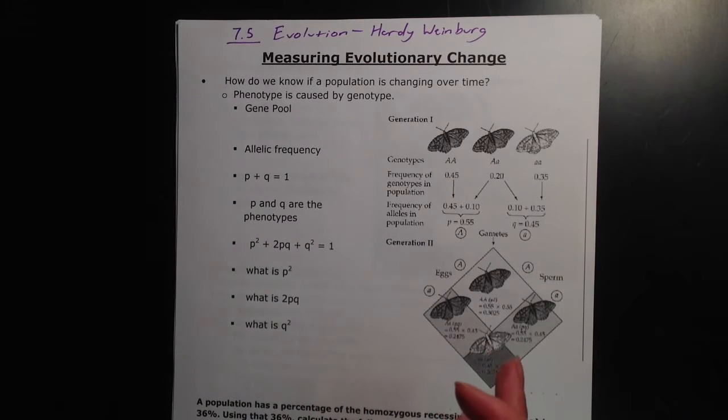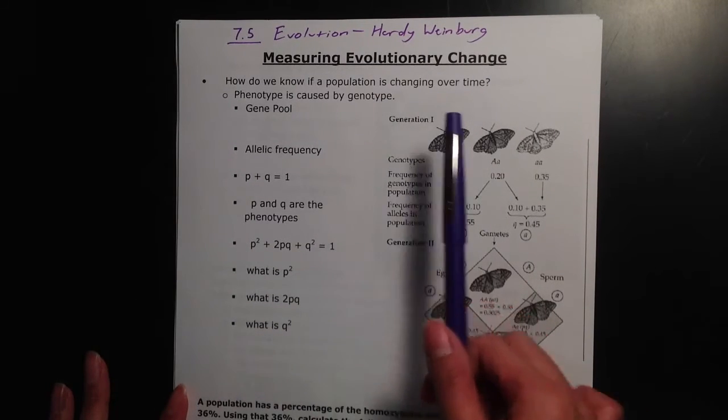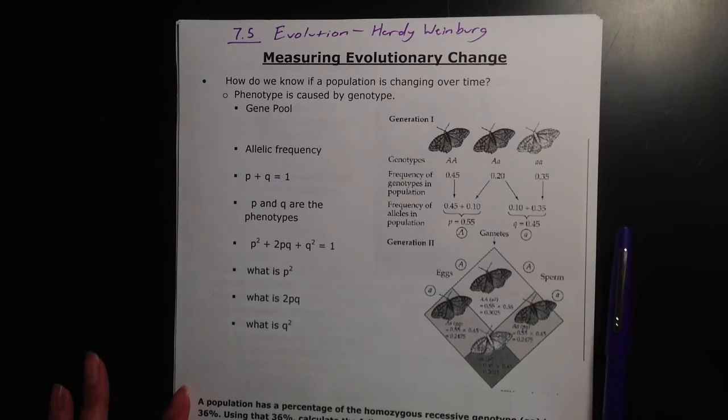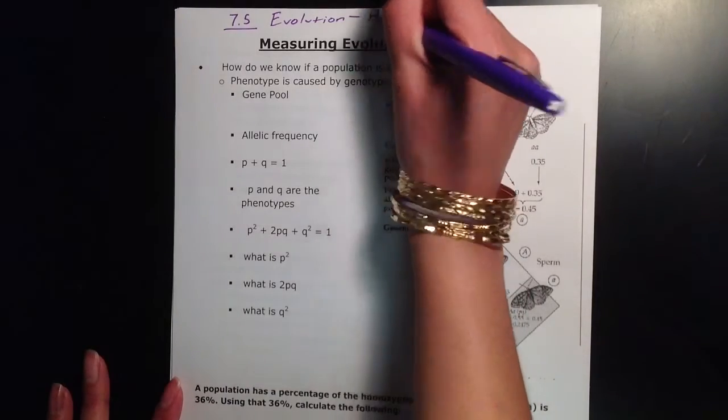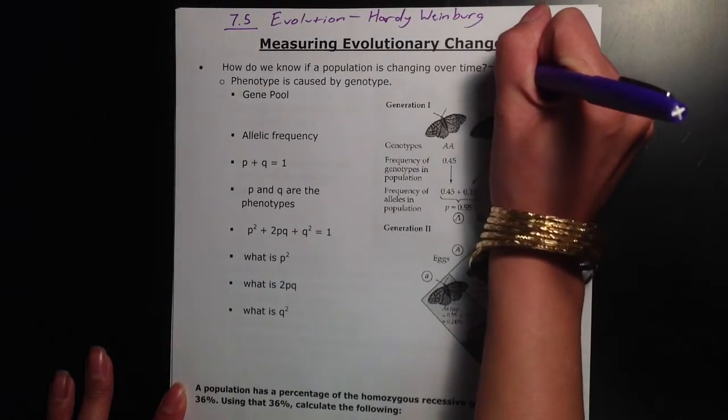So basically what we're looking at is this main question here. How do we know if a population is changing over time? And when we're talking about evolution, we're going to be talking about time in terms of generations.